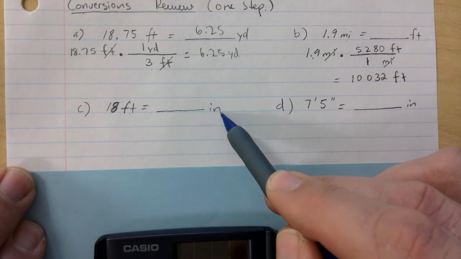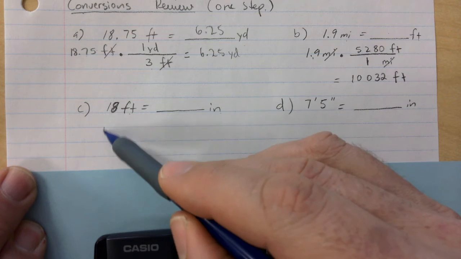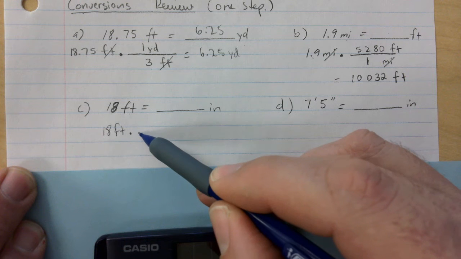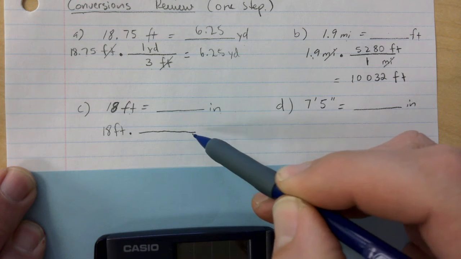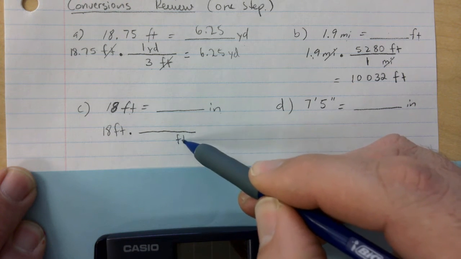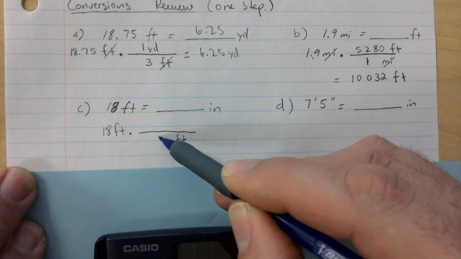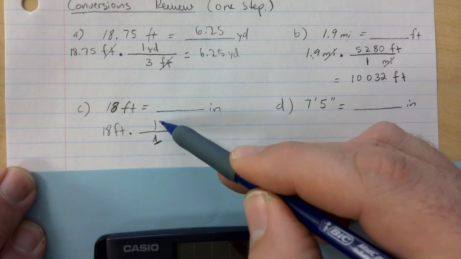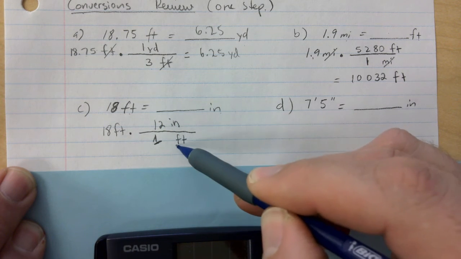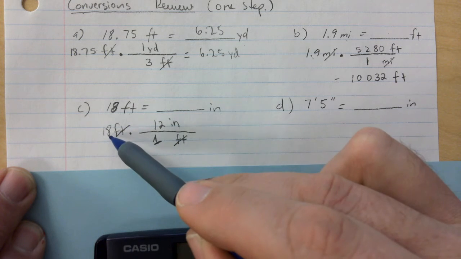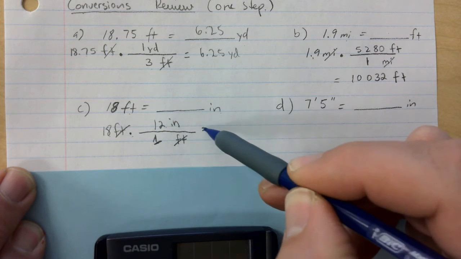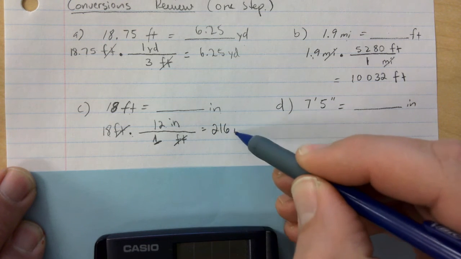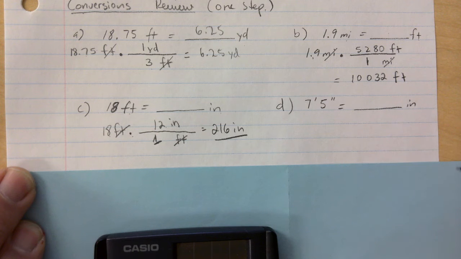18 feet to inches. So I put down the 18 feet. We're staying within the imperial system. I know that feet will have to go down here. And then you go look up your study sheet. 1 foot has 12 inches. Cancel, cancel. So it's really 18 times 12. That's what it is. And that's 216 inches. Done.